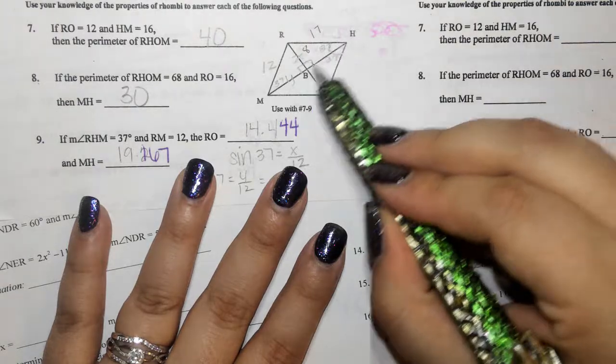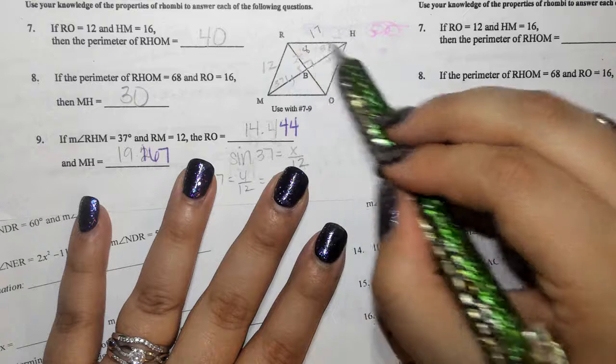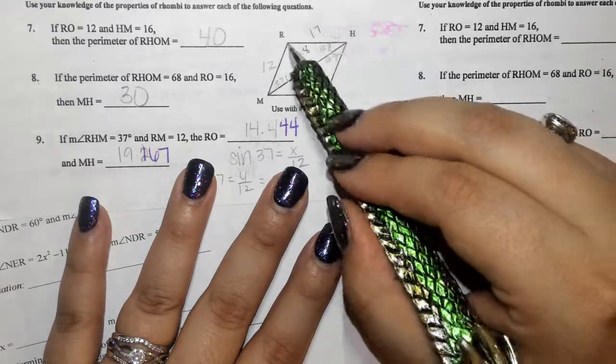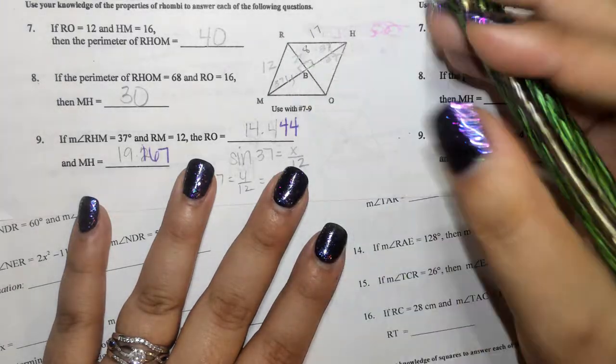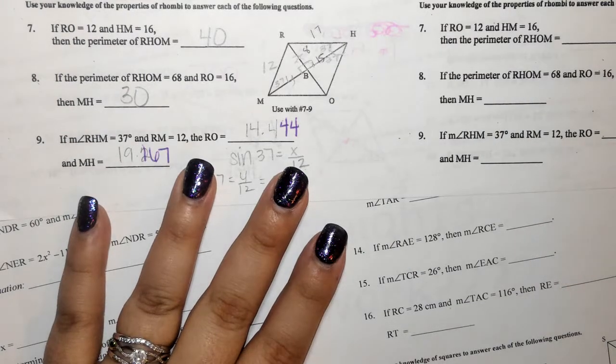So what is this going to be right here? That's a special one I taught y'all. Y'all wrote down in special right triangles. It is 15. Now, what does the question ask for? The whole thing. Make sure you read the question. We good? Good job. All right, turning over.